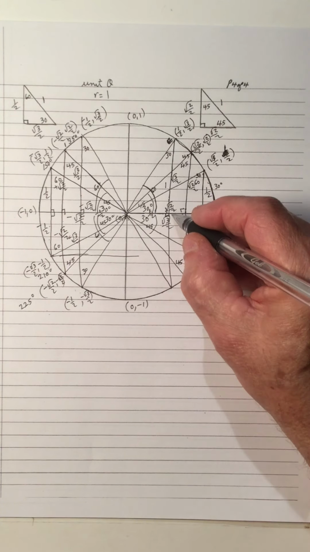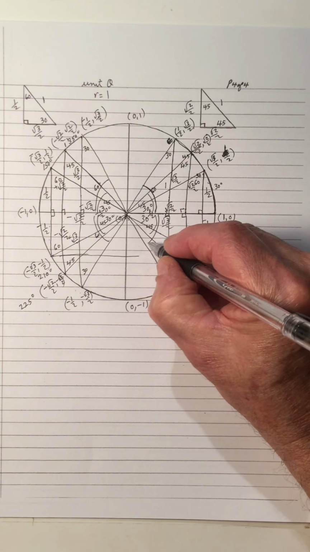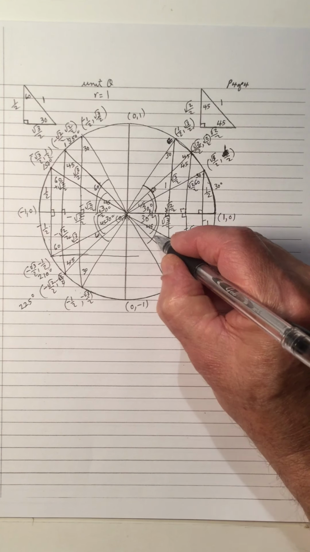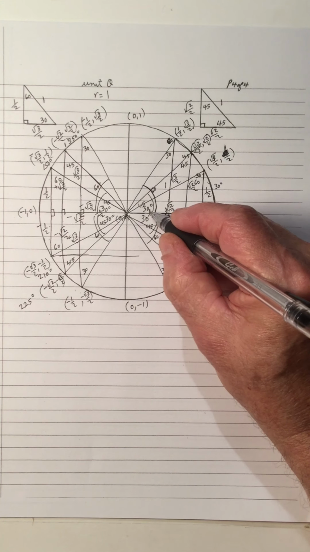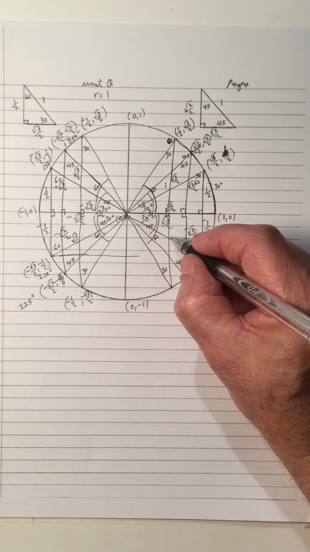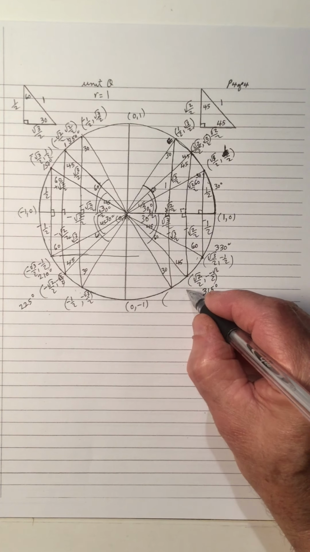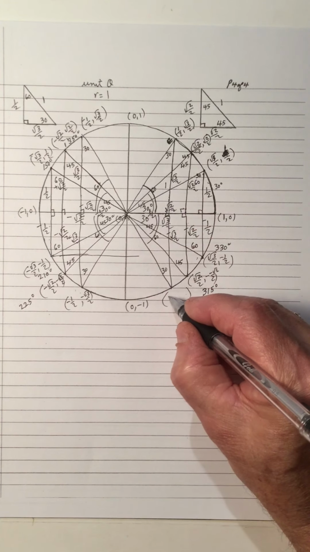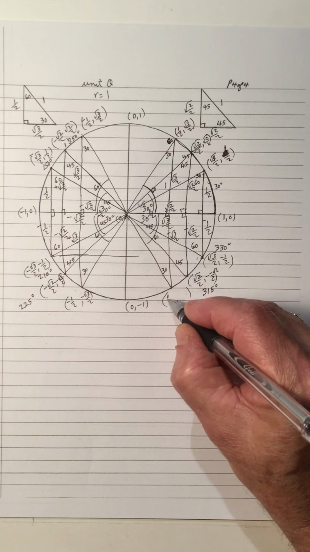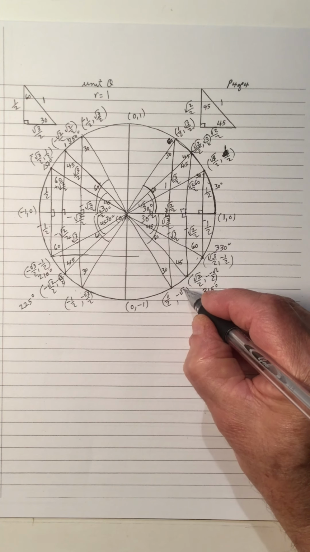So that makes this reference angle 60, that makes this angle 30. So that's a 1/2 right there. This is a root 3 over 2, but it's negative. So the coordinates of this point, x is a 1/2, and y is a negative root 3 over 2.